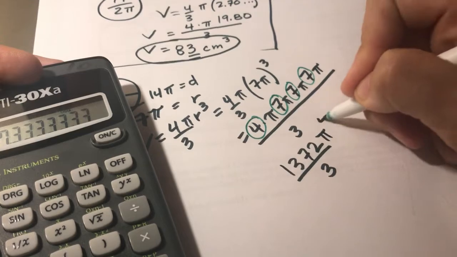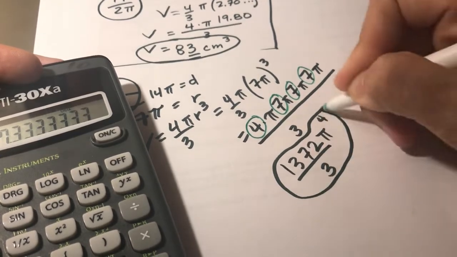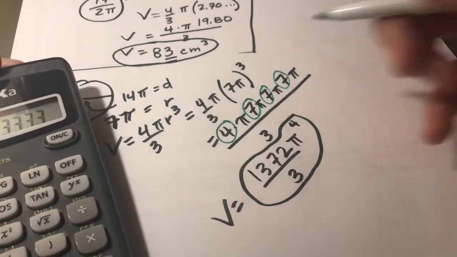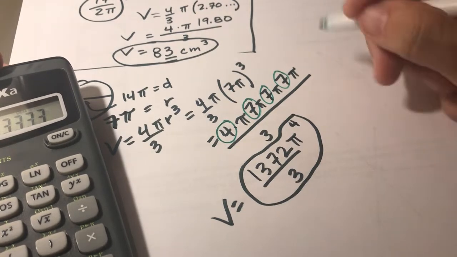And I actually have pi to the 4th power. Technically, that would be my answer in terms of pi.